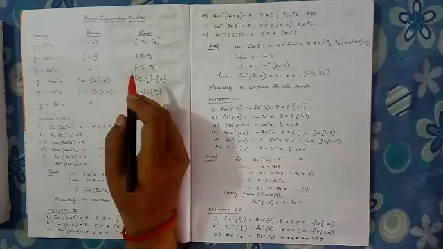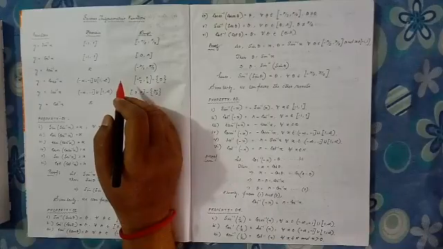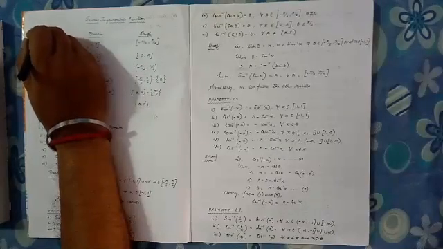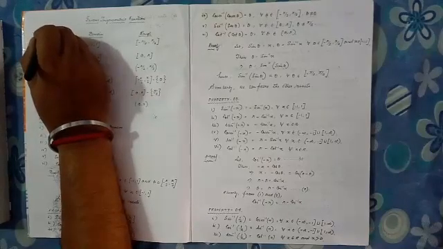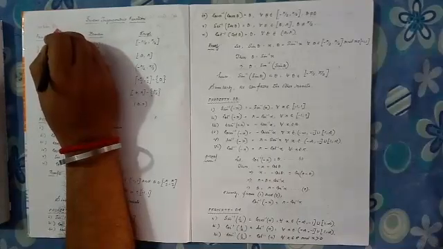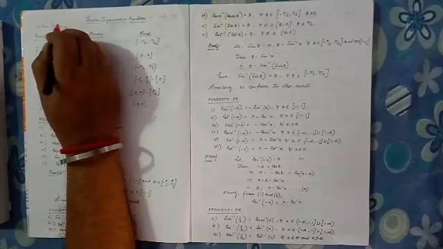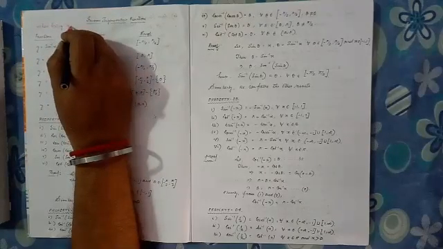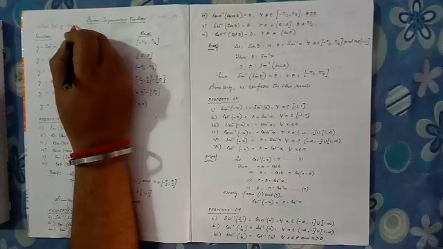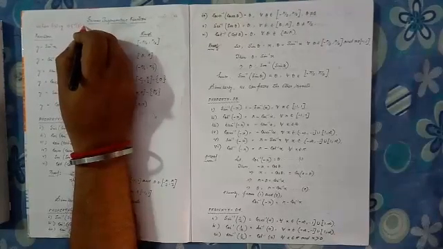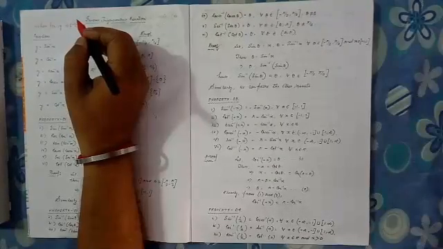Therefore, whenever we have f of x is equal to y, this implies f inverse y is equal to x.